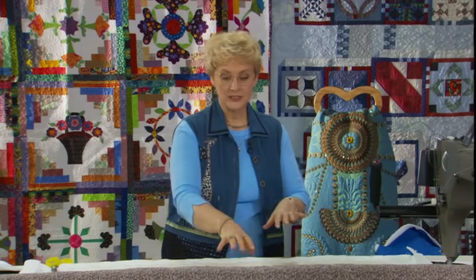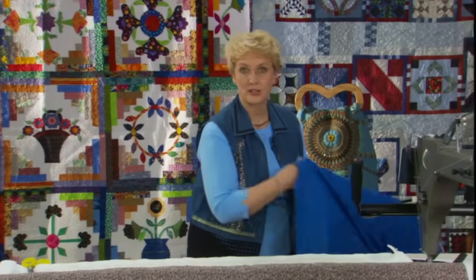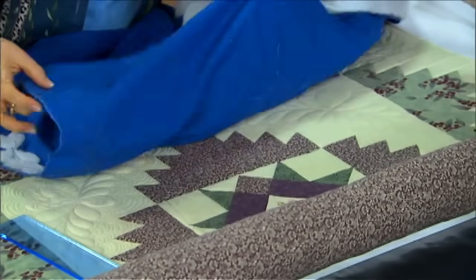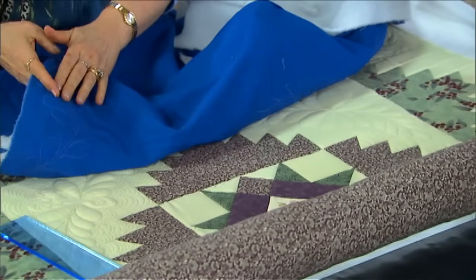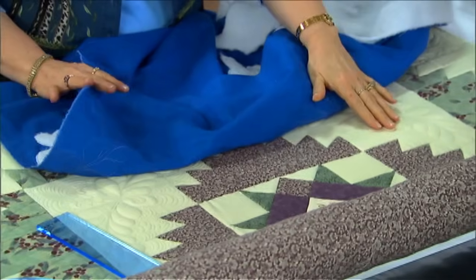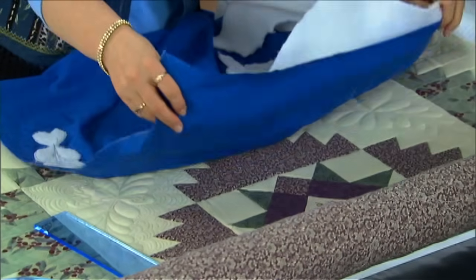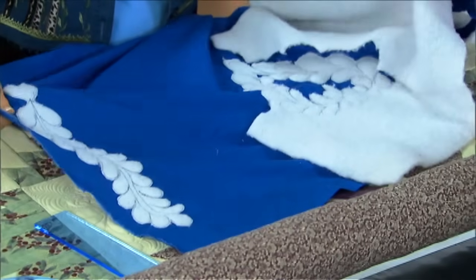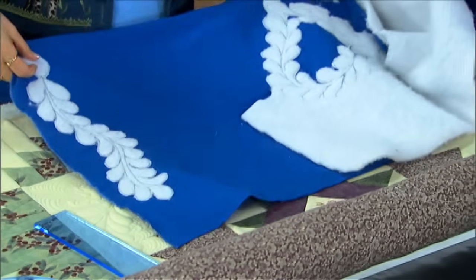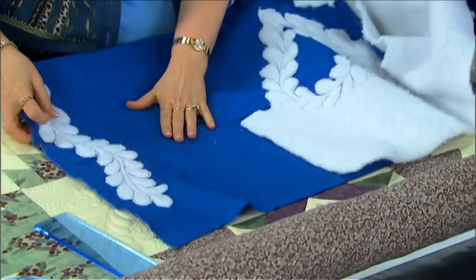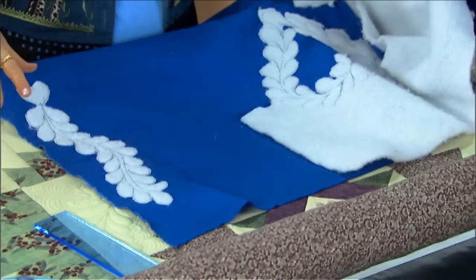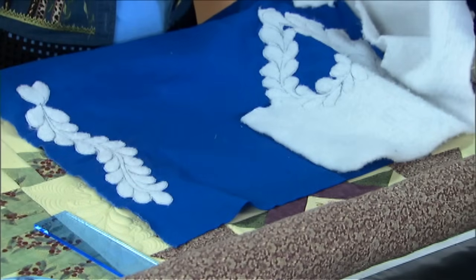So I want to show you, since this is already done, what that process was like. First of all, you use a wash-away thread, which is a dissolvable thread in water, on the top, and then a thread that matches your project top on the bottom, or in the bobbin area. And you do your design work just with the batting and the top. Then you remove it from the machine, and you can do that all at once, just like you do the quilt. So it's all one big piece of batting.